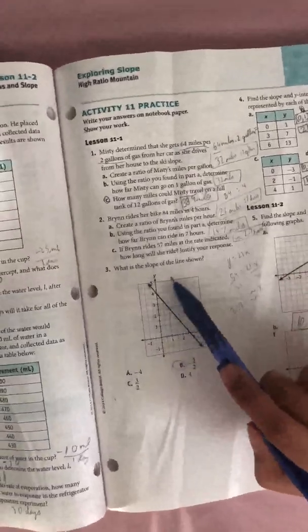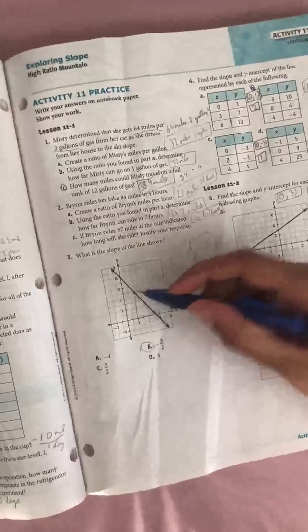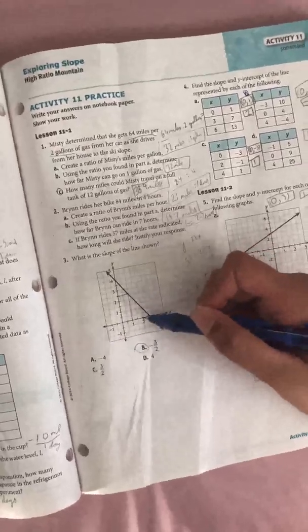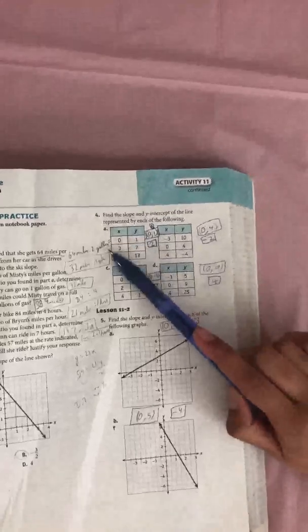Number 3 says, what's the slope of the line shown? So we can calculate the slope by choosing 2 points on the graph and then doing the change in y over change in x. So I want you guys to solve this on your own and see what answer you get. So let's move on to 4. 4 says, find the slope and the y-intercept of the line represented by each of the following. So first, let's do 4A, and then we'll do 4B, and then I want you guys to do C and D on your own, since you'll have practice with 2 of the problems like this.